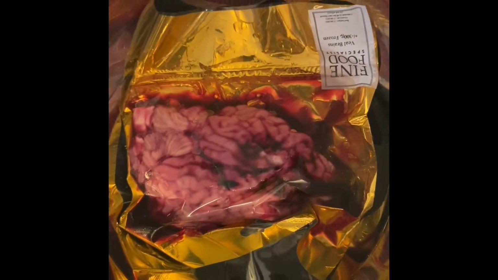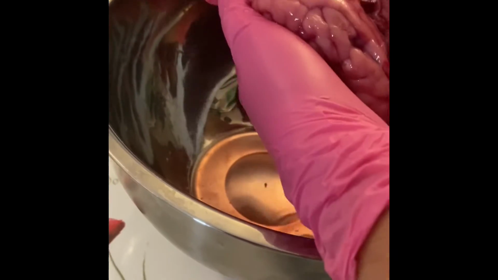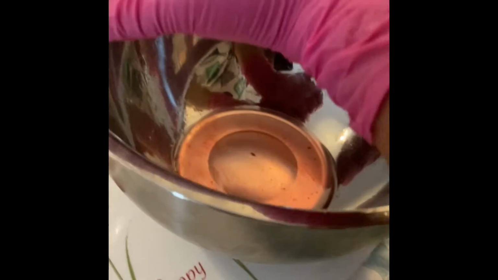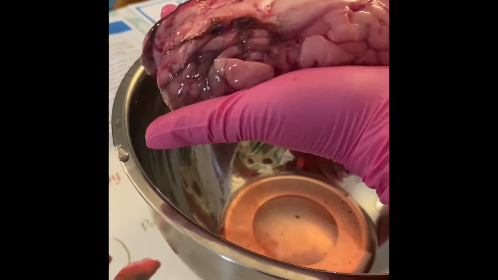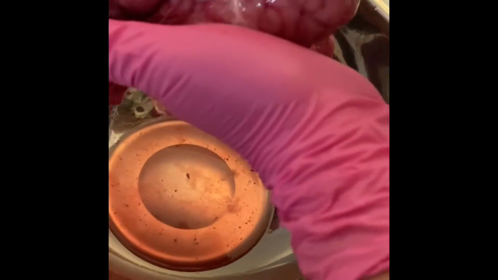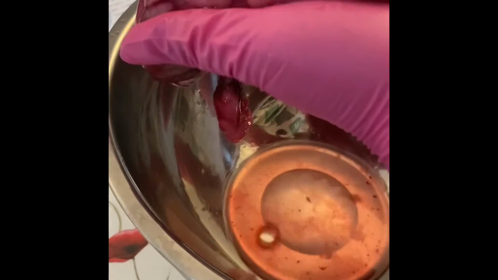So this is our brain, a sheep's brain. We have the complete brain here. So look at this. I think this is how it's supposed to be. It's very squishy and disgusting. Do you see this? Yeah.